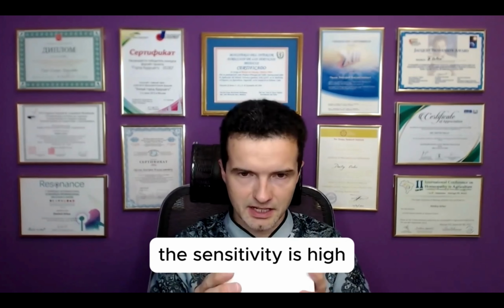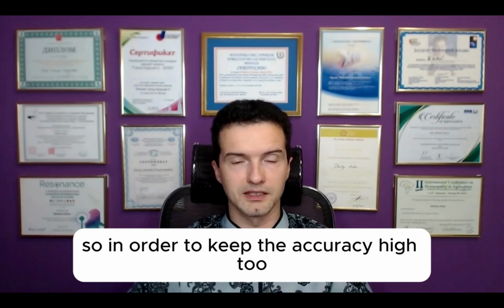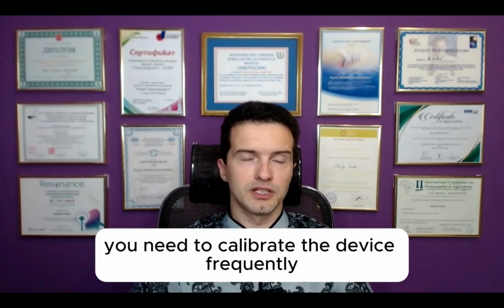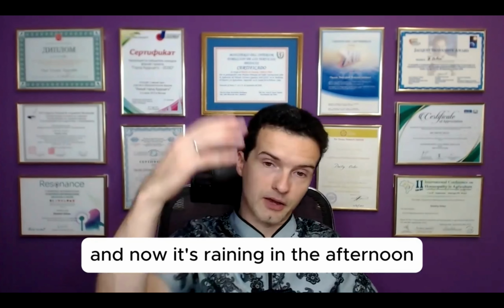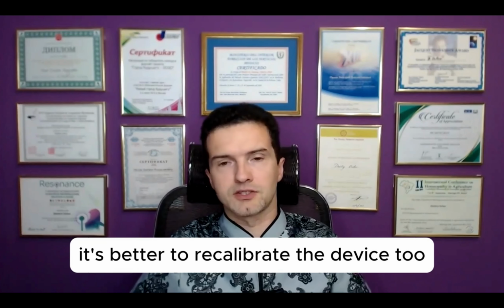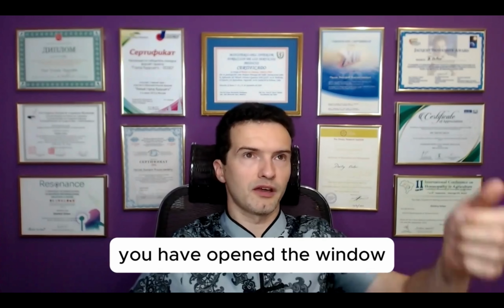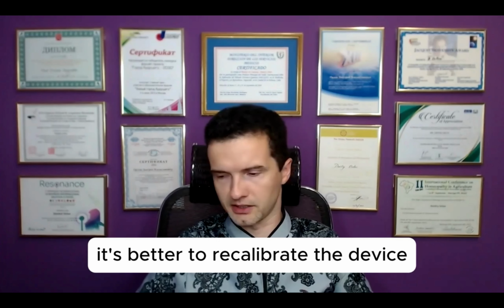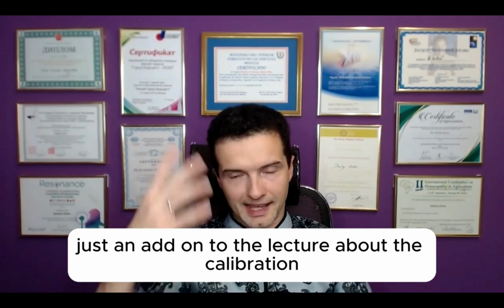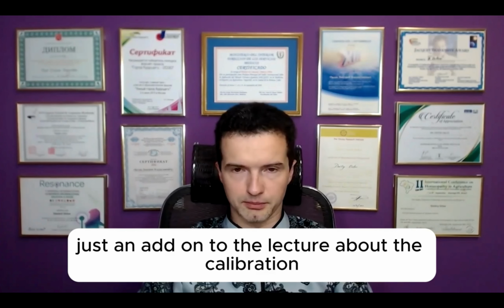The sensitivity is high, so in order to keep the accuracy high too, you need to calibrate the device frequently. If any environmental condition changes, say it was sunny in the morning and now it's raining in the afternoon, it's better to recalibrate the device too. If you have opened the window to ventilate the room, it's better to recalibrate the device. So that's just an add-on to the lecture about the calibration.